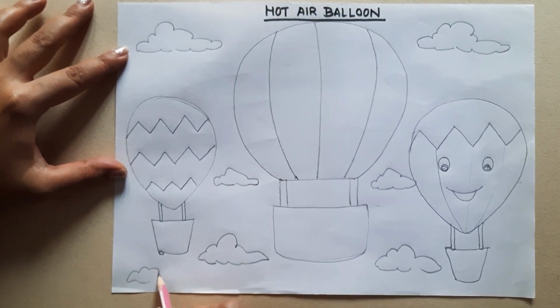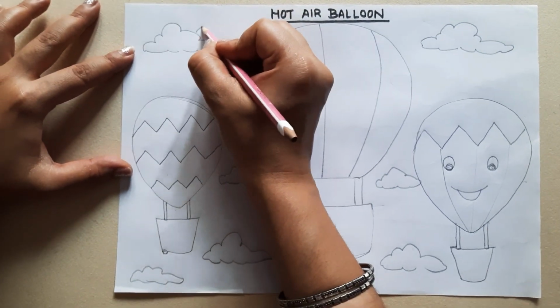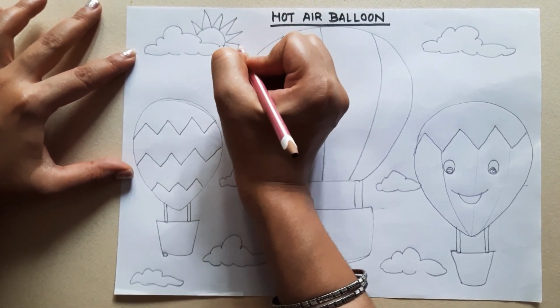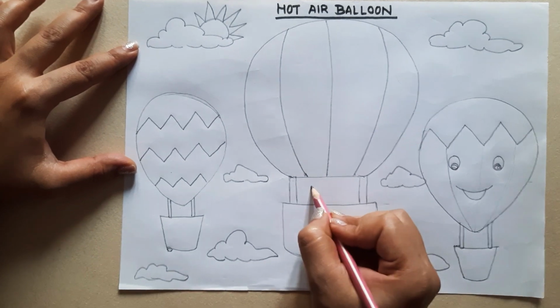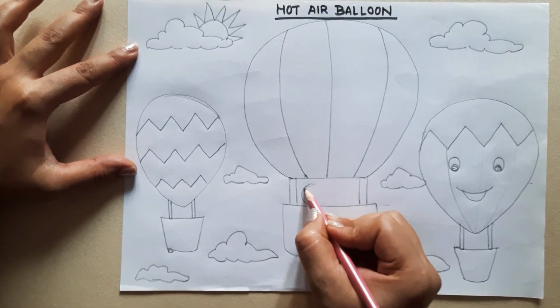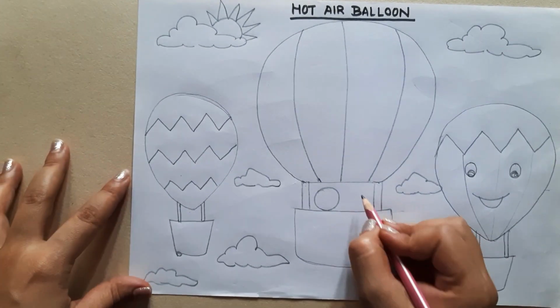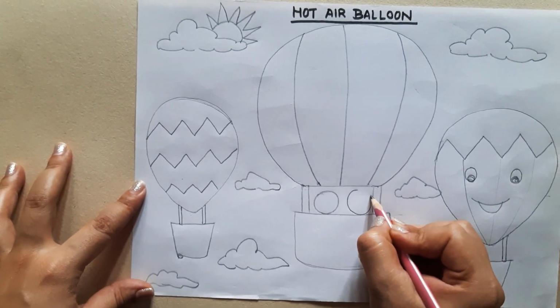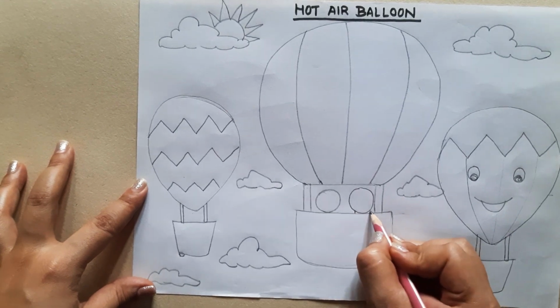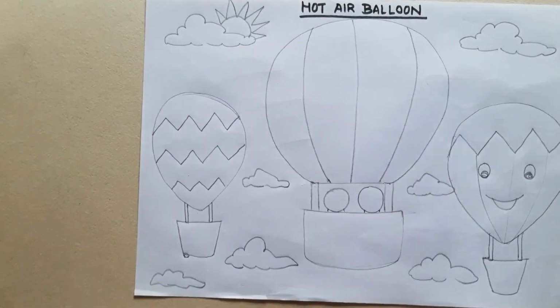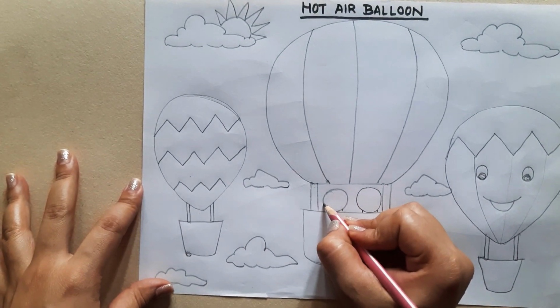You can add the sun also. And if you are interested, you can draw yourself with your friend or with your parents. How do you draw yourself? You just draw a circle or an oval for the face. And just a tiny bit of neck will show. Nothing else. The body is inside the basket.